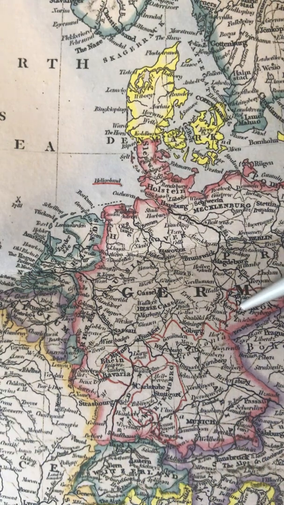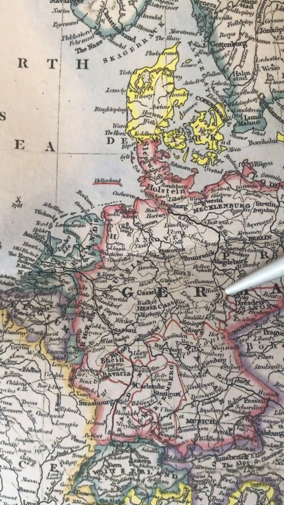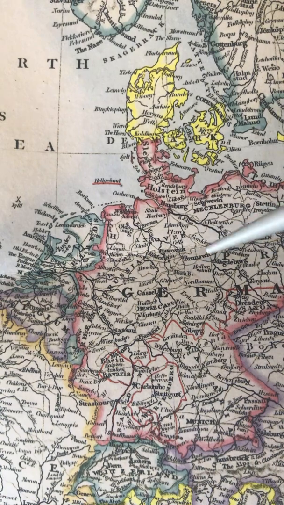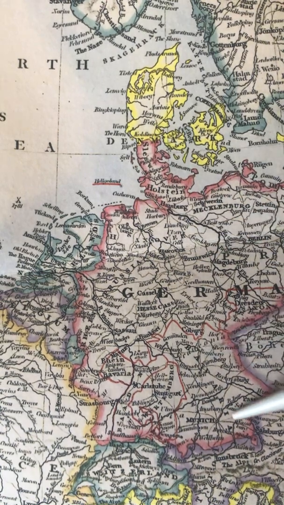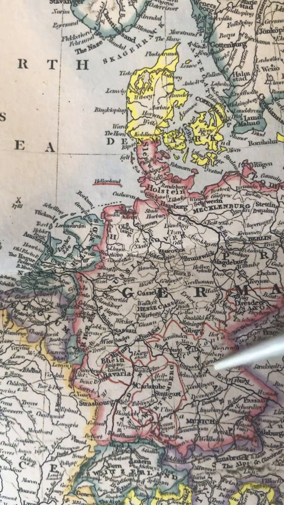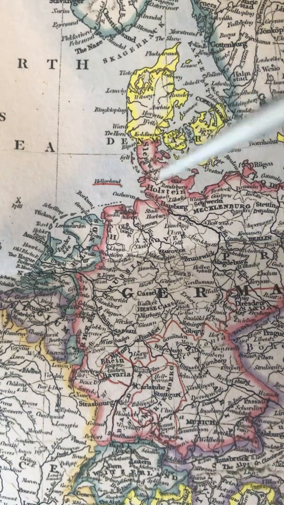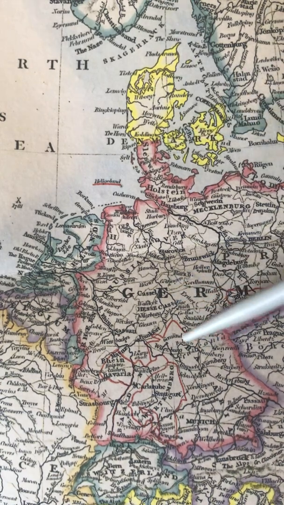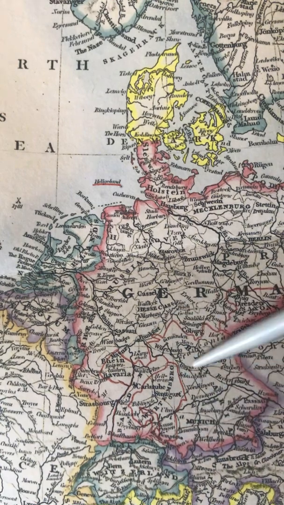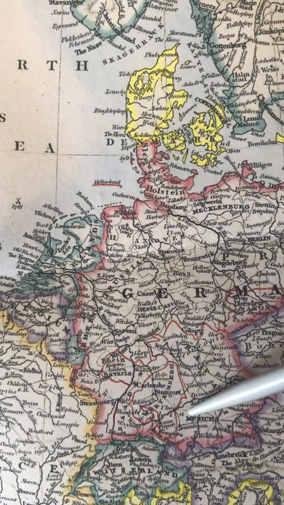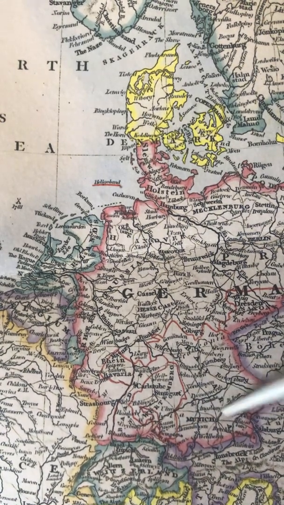So we have Saxony here in this one, this line here. We have the city of Dresden there, and then we have the county of Bavaria, known in the international community as the area who would like to break away and become independent from modern day Germany. We have that here, Bavaria here, and the main city is Munich here.